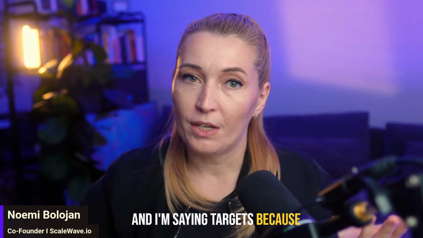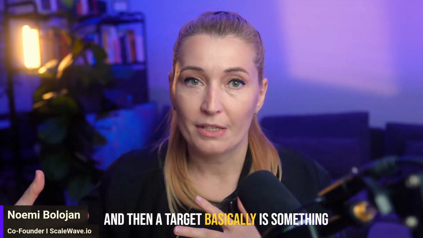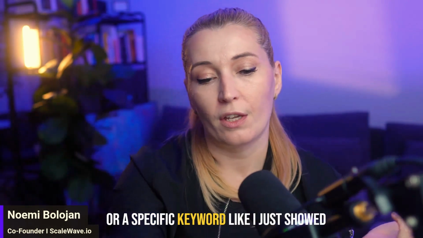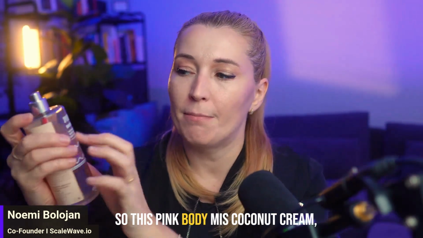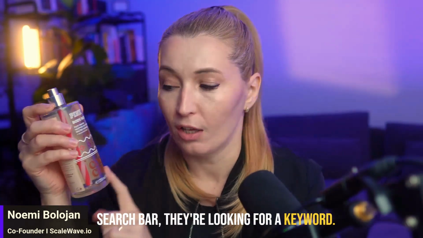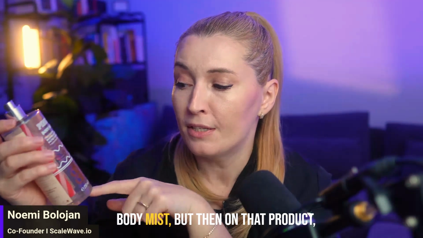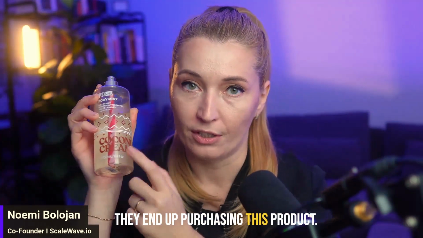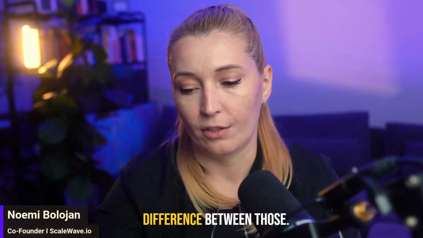I'm saying targets because keyword is basically the word itself. And then a target is something that can be a product you're advertising or a specific keyword, like I just showed you, the pink body mist coconut cream. Whenever someone is typing that in the search bar, they're looking for a keyword. Whenever someone is looking for pink body mist, but then on that product, they're finding this product and they end up purchasing it, this could also become ASIN targets. So you understand the difference between those.